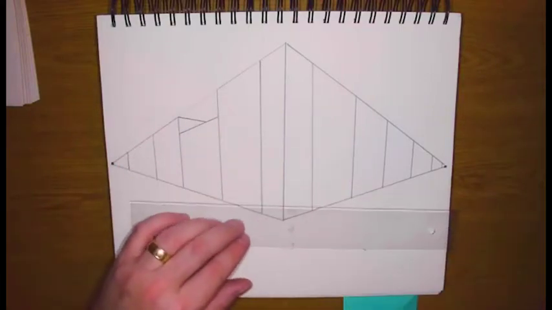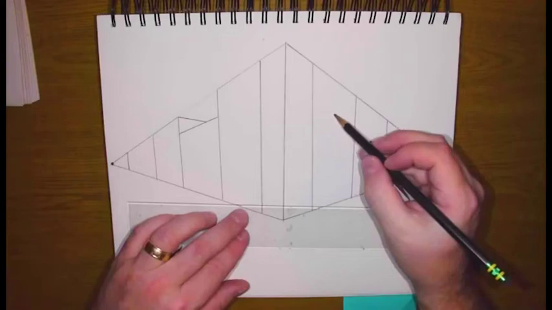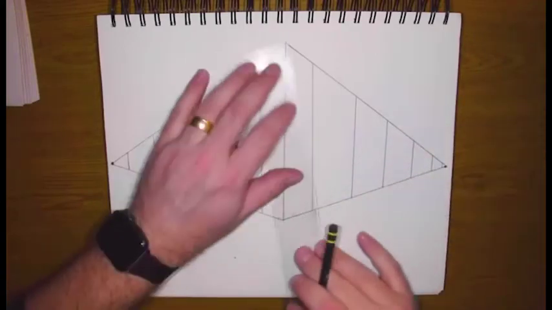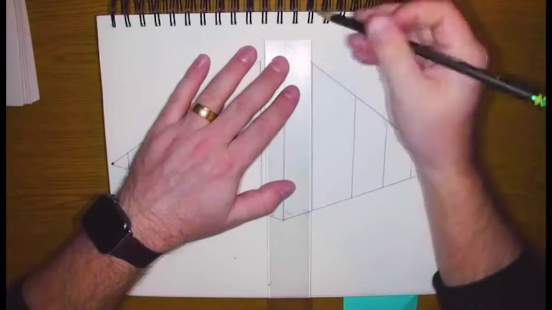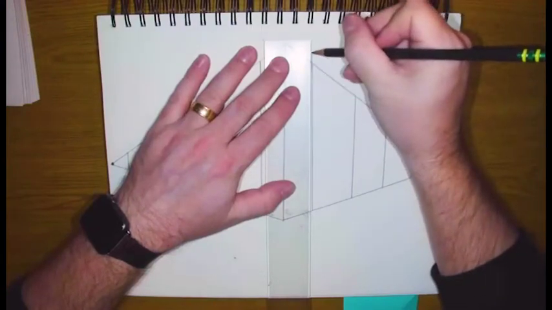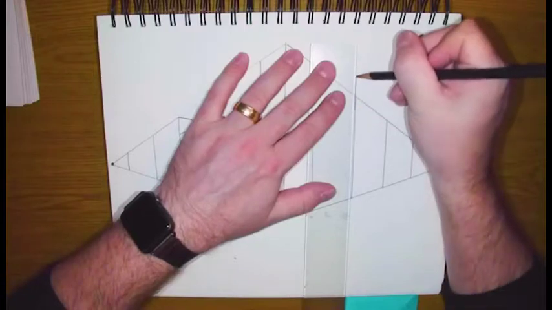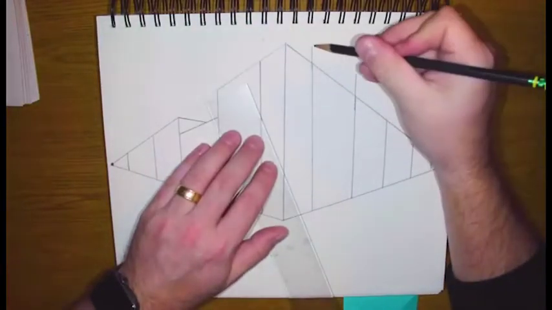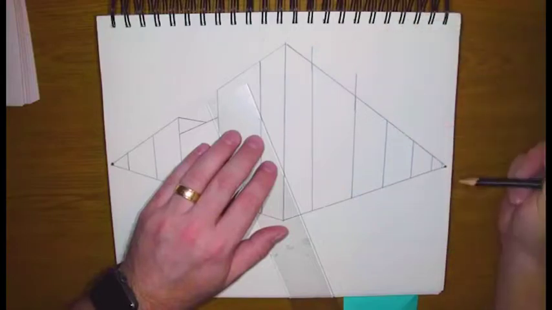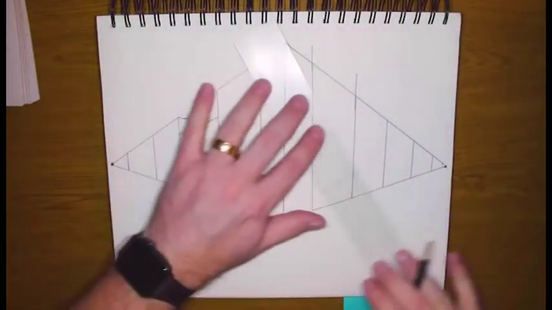To raise a building up, say I wanted to raise this building up, I'm going to extend the vertical, so make it taller. Same thing on this side, I'm going to line it up and make it taller. I'm going to connect this point to the vanishing point on the right, since it's on the right side.